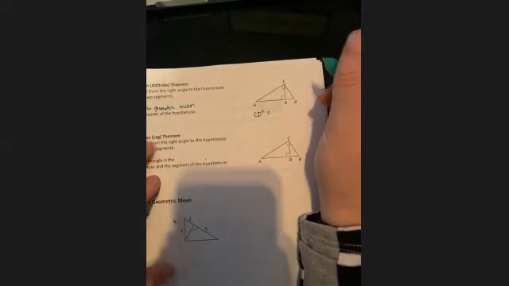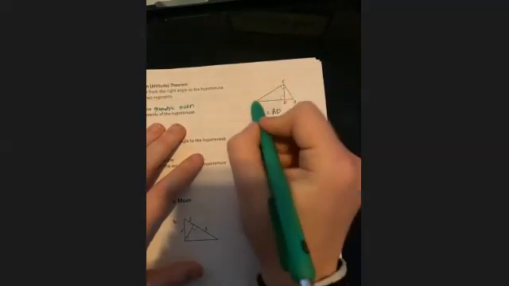So if I'm looking at this picture, CD squared, so the altitude or the height, is equal to the geometric mean of the two segments of the hypotenuse. So the two segments of the hypotenuse would be AD, because that's this big hypotenuse of the big triangle, times DB.